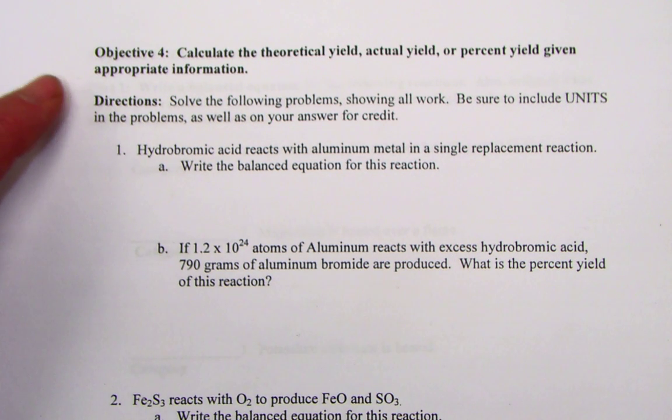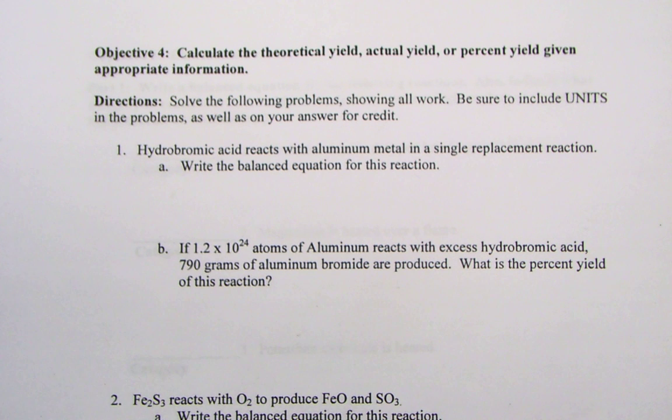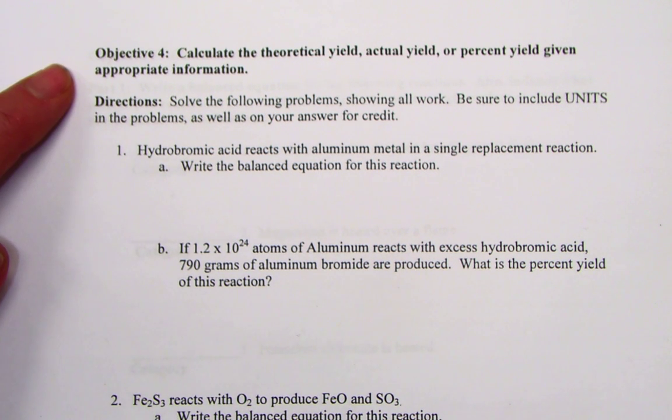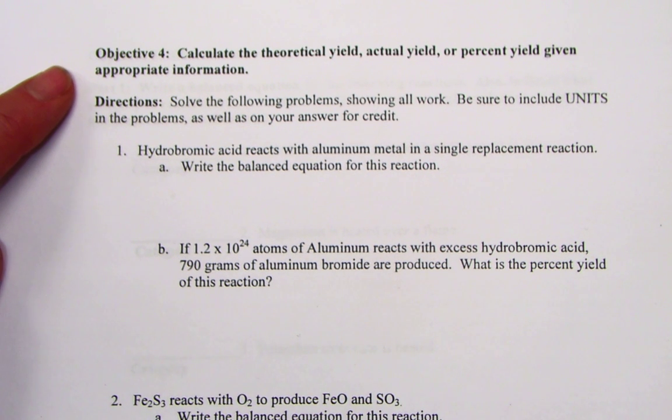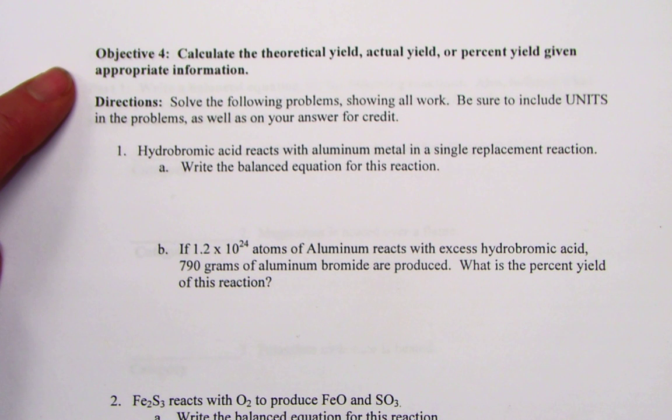In this video lesson, we'll deal with the fourth objective on our stoichiometry chapter, practice test C. We are being asked to calculate the theoretical yield, actual yield, or percent yield given appropriate information. A little background: the theoretical yield is the answer to our stoichiometry problem. It would tell us that if we achieve 100% yield, that would be the expected maximum.